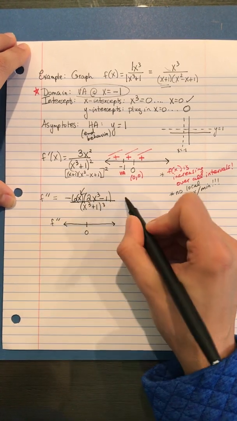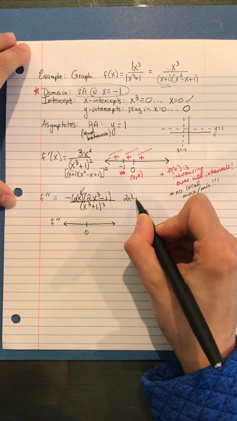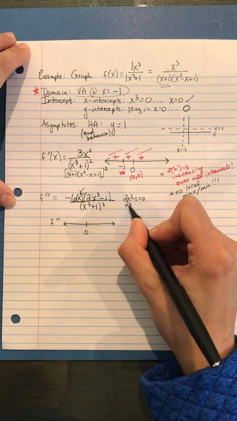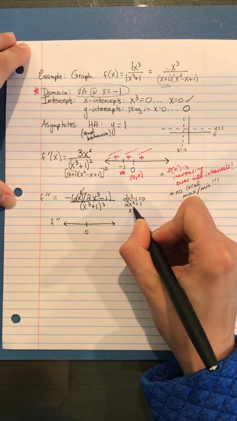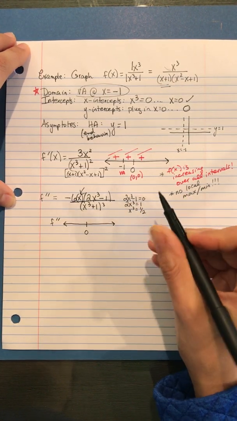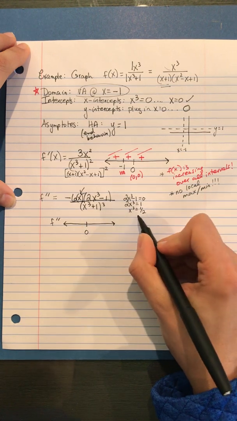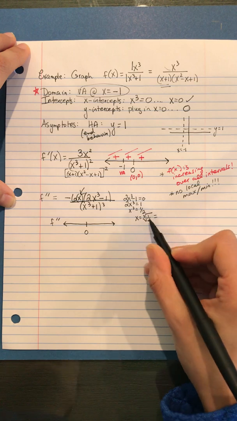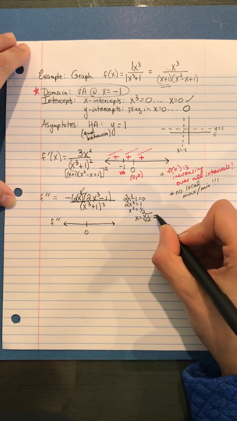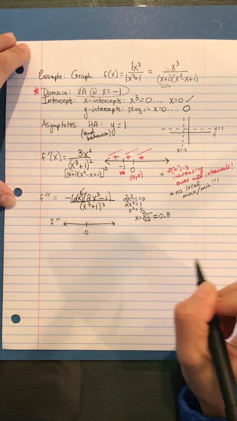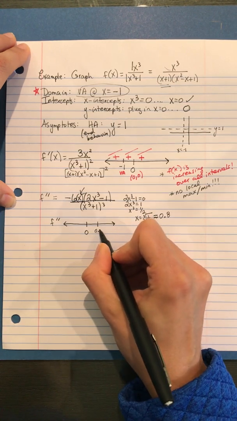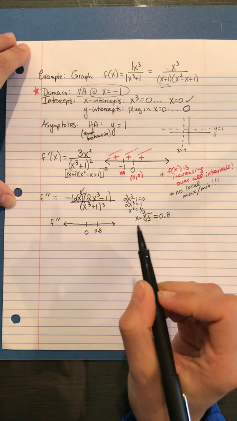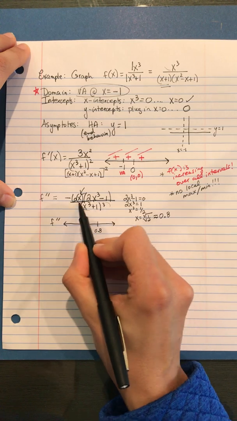When you set 2x cubed minus 1 equal to 0 and you solve, you get x cubed equals 1/2, which means x is the cube root of 1/2. And if you punch in the cube root of 1/2, you get approximately 0.8. So I'm going to go ahead and put 0.8 on my number line. And then we've also got a restriction here.